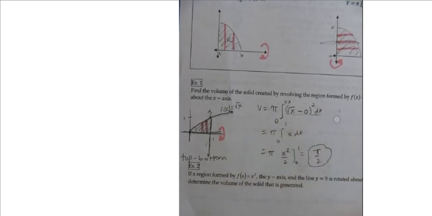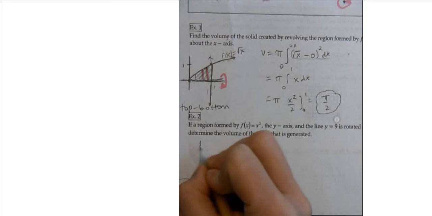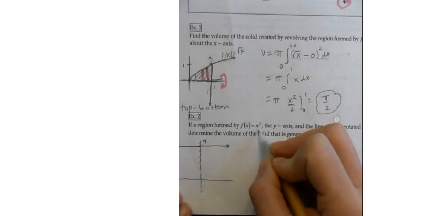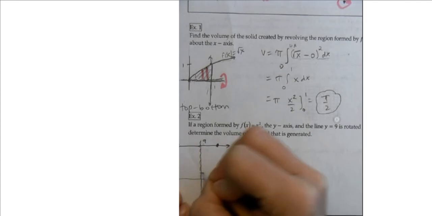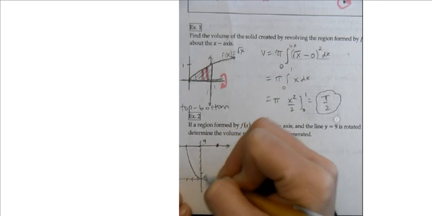Okay, going on to another one. So we have this function. Now, let's see if we can zoom in a little. Again, I want you to graph the easier functions first. So the y-axis is this, and the line y equals 9. So now we know we're going up to 9. And the curve x squared. So if we're going up to 9, x would be 3. Let's see, that's 1. So we get this function right here.